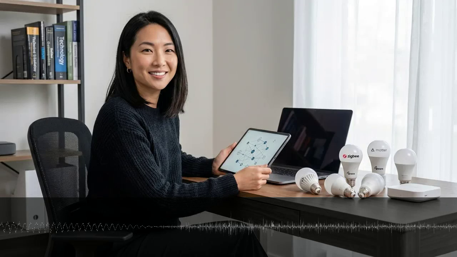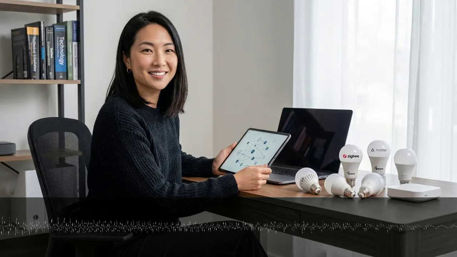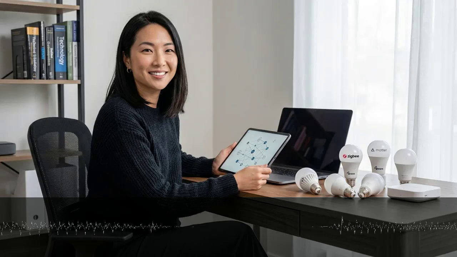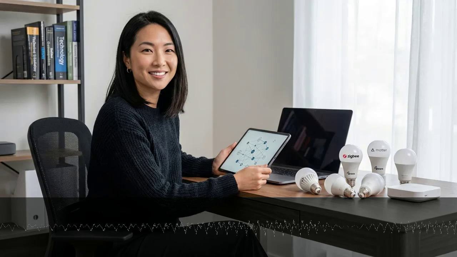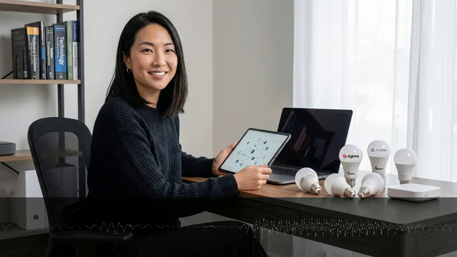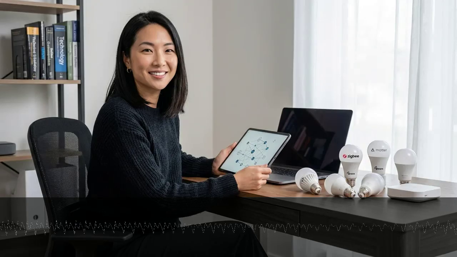Your smart lights stutter. They lag. They go offline when your internet hiccups. And the weirdest part? It's not the bulb that's the problem. It's the invisible language it speaks.